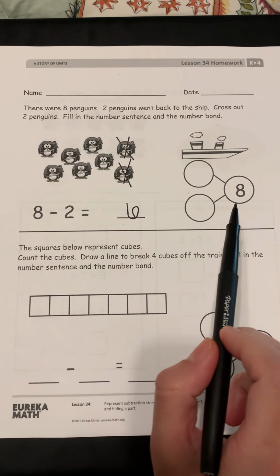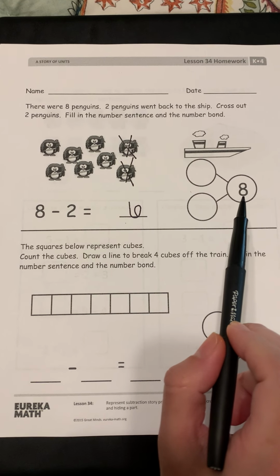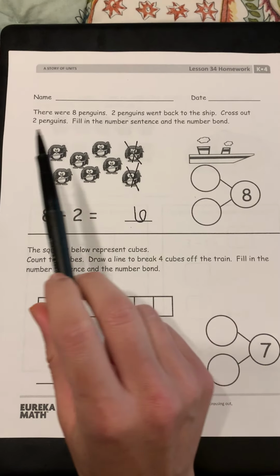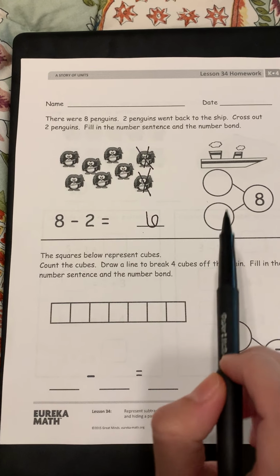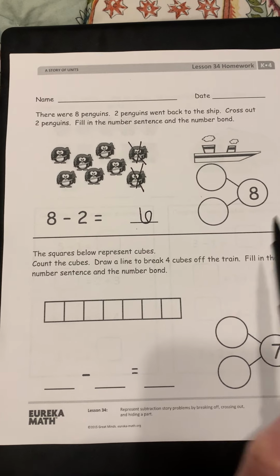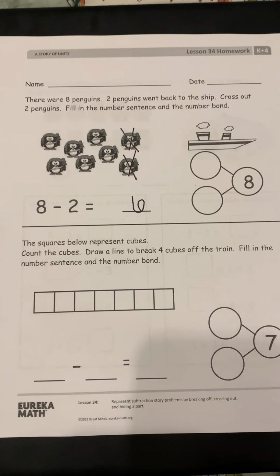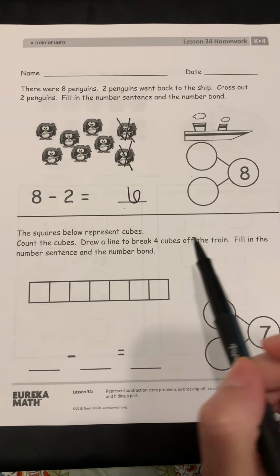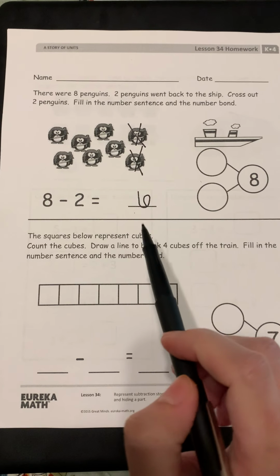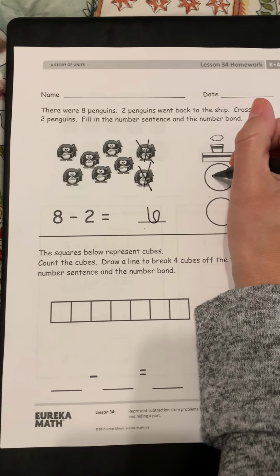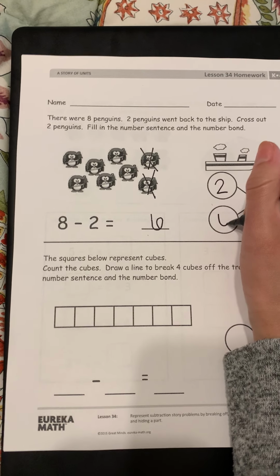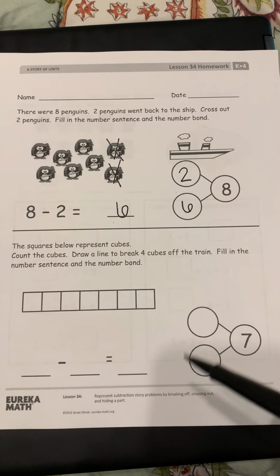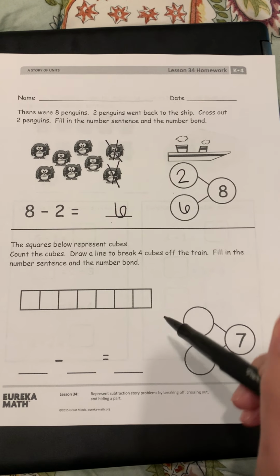Now let's fill in our number bond. They already have the 8 in the whole spot to remind us that there were 8 all together. Now I want to put my parts. Remember, my parts are the ones that we crossed out and the ones that we did not cross out. How many penguins did we cross out? 2. And how many penguins are left? 6.